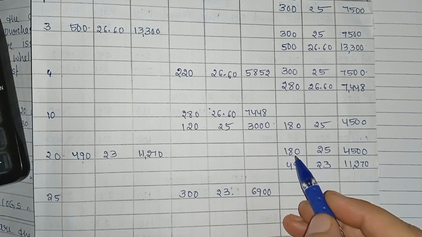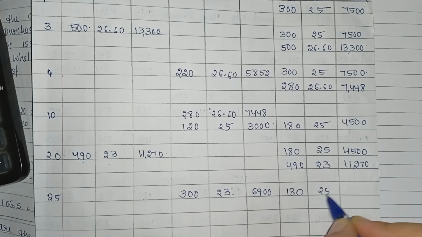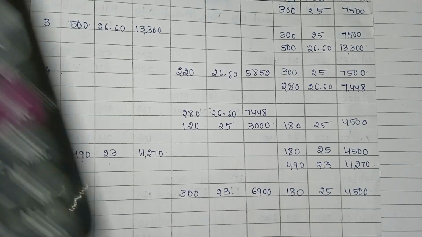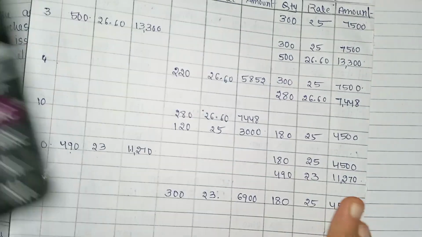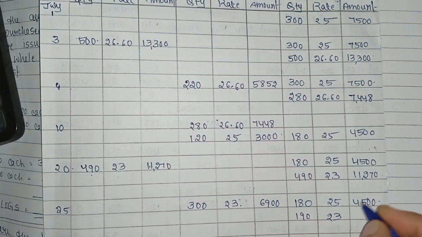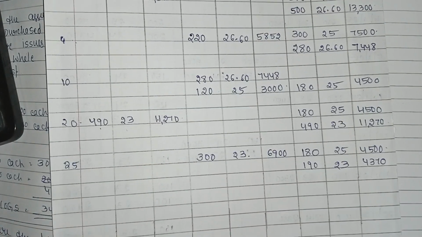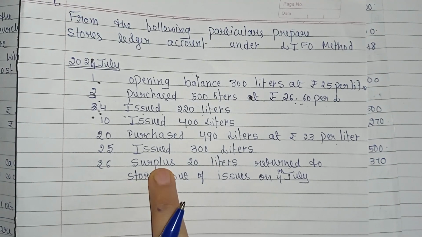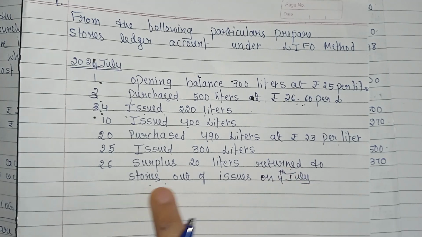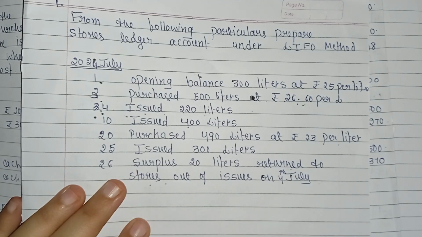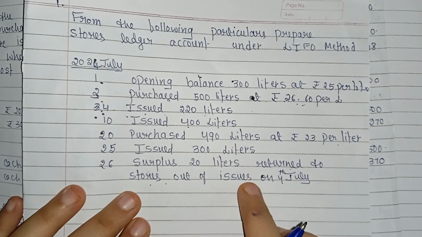We have not issued anything from the oldest stock, so write it down as it is. But in the recent purchase we utilized 300 liters for the issue. So 490 minus 300 is 190 at the rate of 23, that amounts to rupees 4,370. Clear? So after 25th, on 26th, surplus 20 liters returned to stores out of issues on 4th July. Okay, listen very carefully.